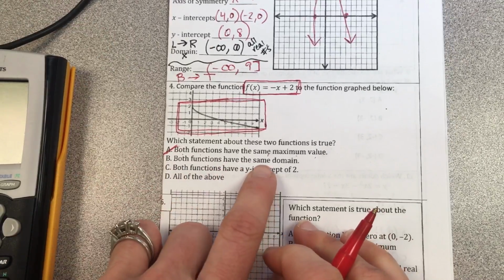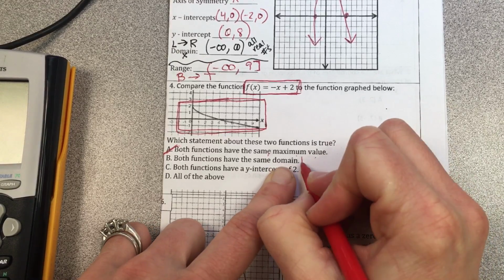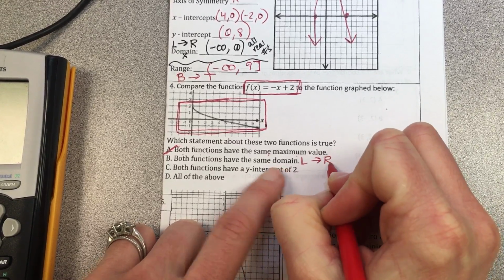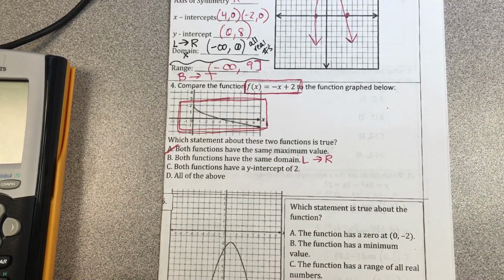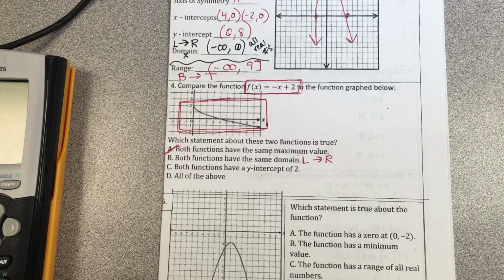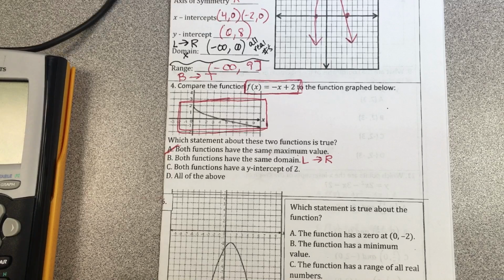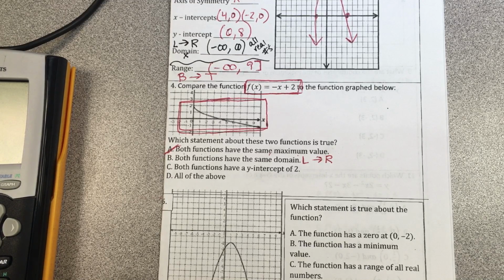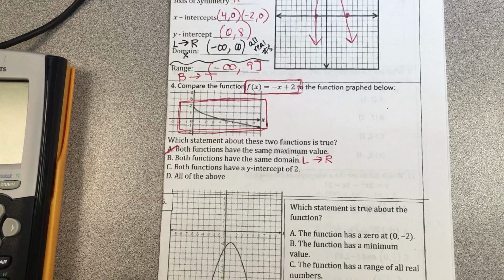Both functions have the same domain. Domain is left to right, and domain is also your x values. Where does this one start? It starts at 0 and goes to infinity. What about the one on the graph? Good. Infinity on both sides. It goes to negative infinity this way, and positive infinity this way. So B does not work either.